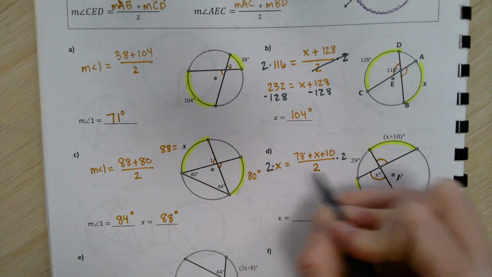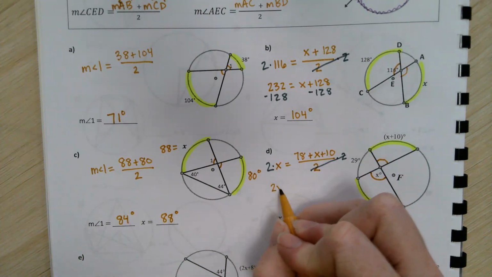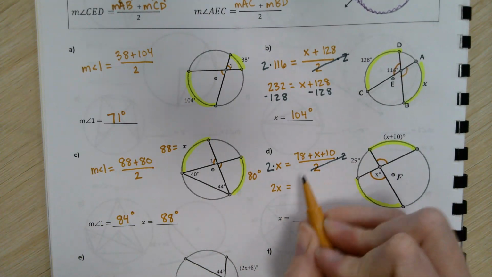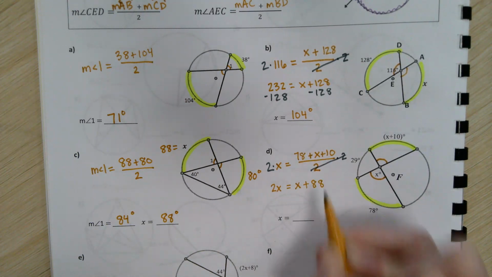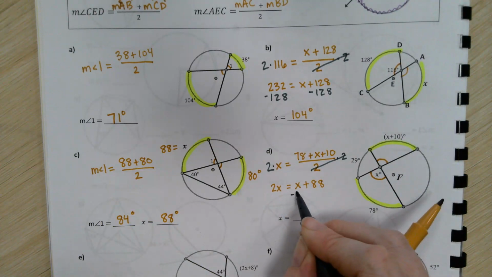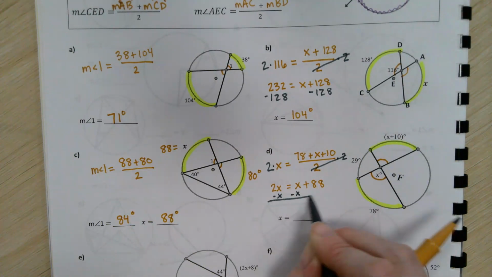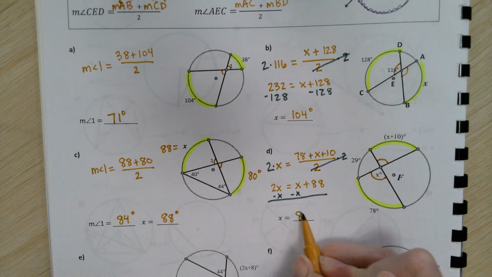Multiply both sides by 2 to get rid of that fraction, which gives us 2x on this side equal to 1x plus 88. If I combine those like terms, I'm going to go ahead and subtract this x over so that all the x's are together. And that's going to give me 1x equal to 88.